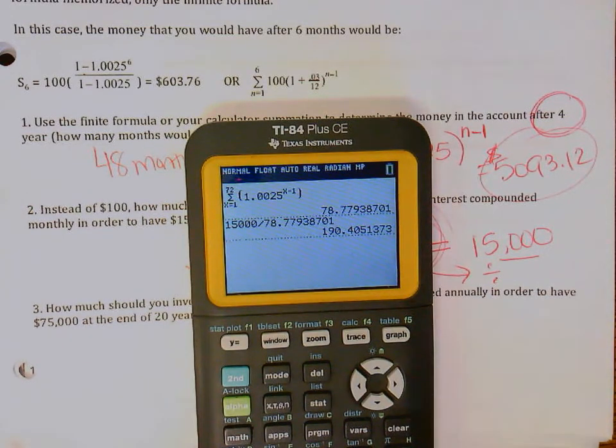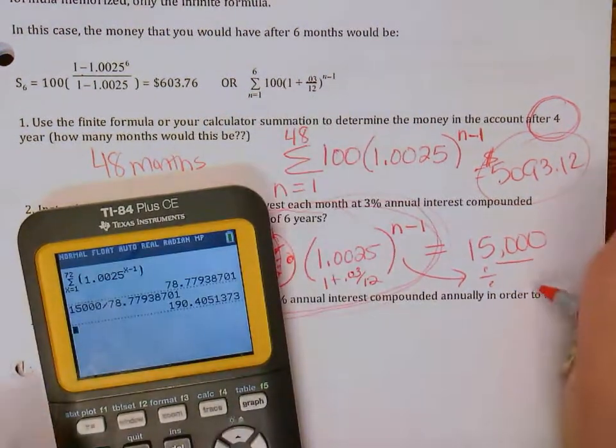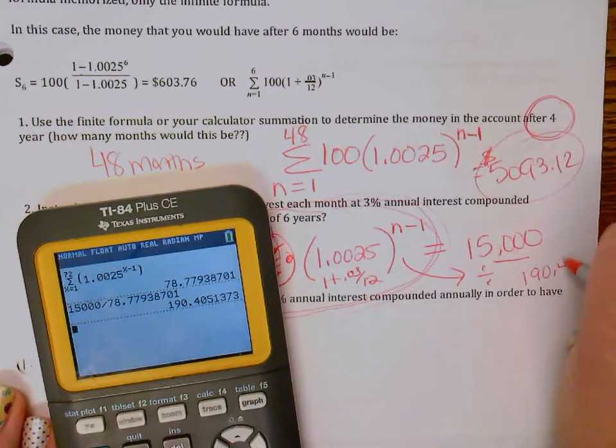And this is what your financial advisor will do. They'll say, all right, you want $1 million when you retire. You're going to have to invest about this much every single paycheck to reach your goal based on the stock market being, whatever, 8% annual interest. So you have to do $190.41 as your investment.